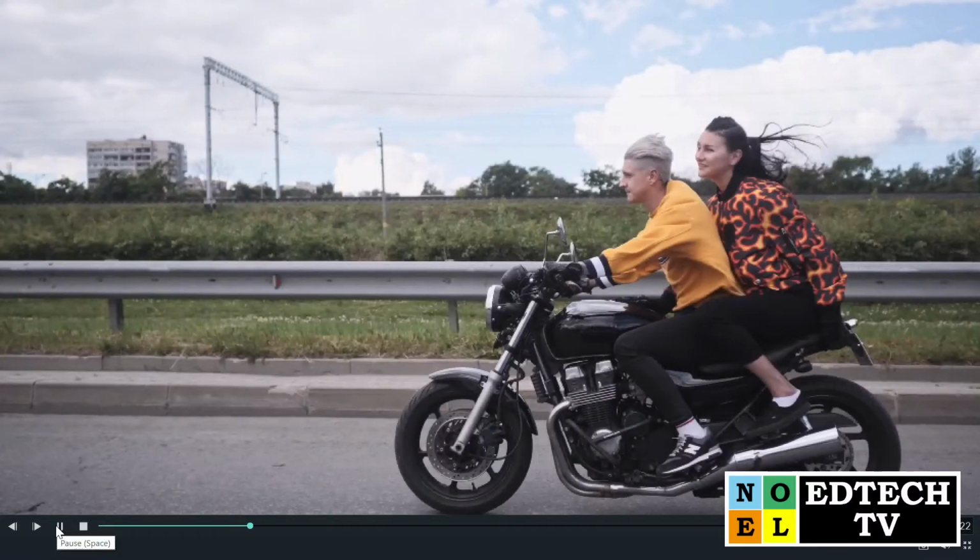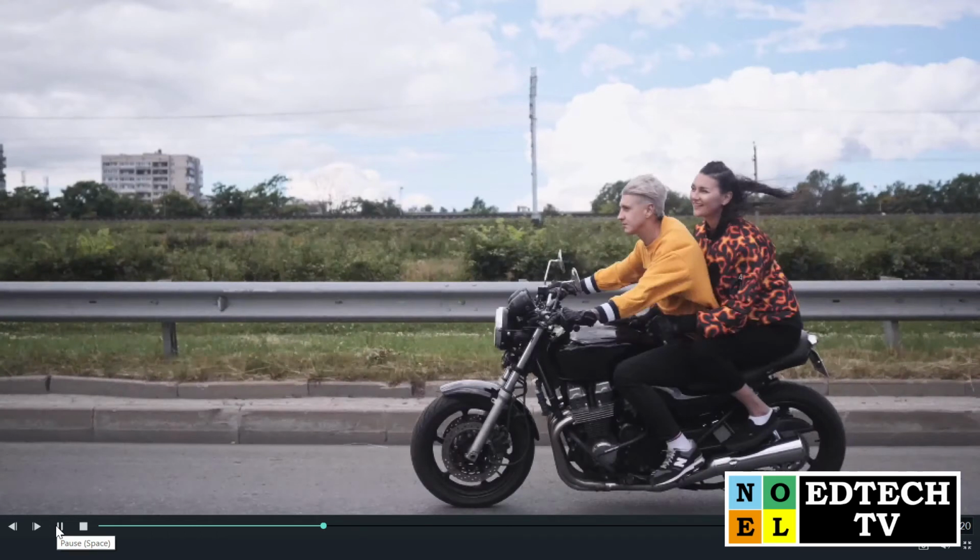Now, andyan na yung pan and zoom. So, nag-zoom na siya. Then, after that, lalabas, and babalik siya ulit dun sa dati. So, ganyan paano gawin ang pan and zoom. Mas gaganda ang pan and zoom if lalagyan pa natin siya ng music.